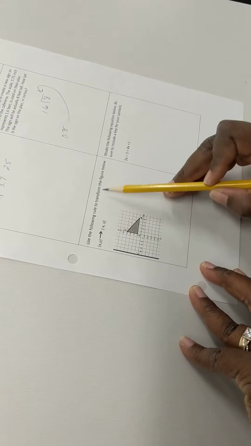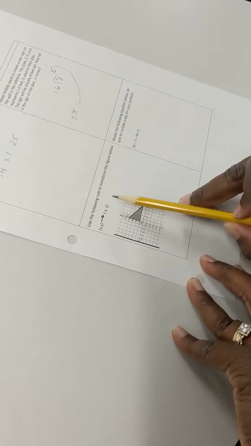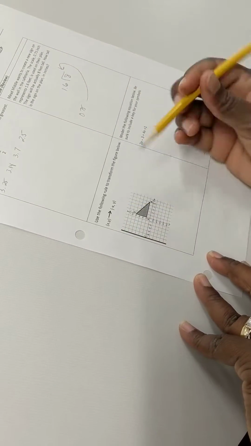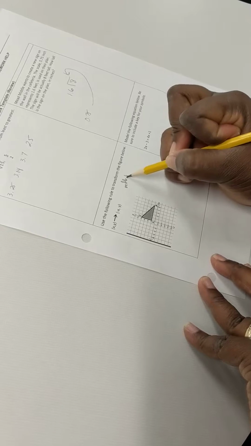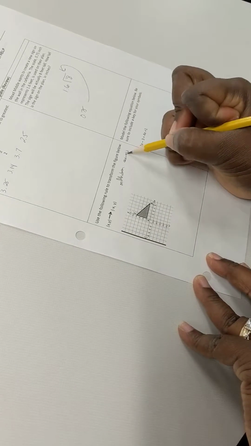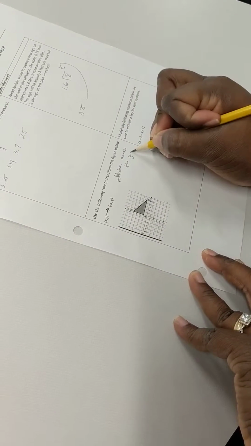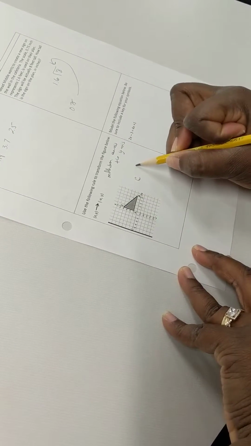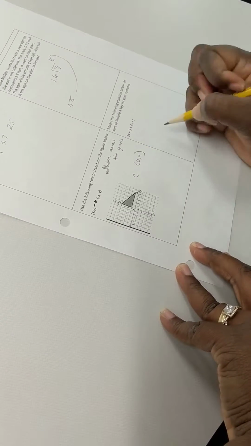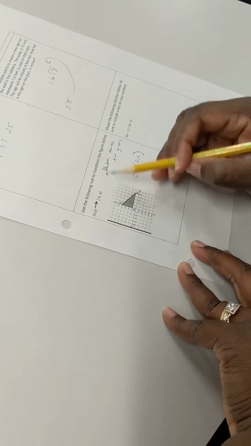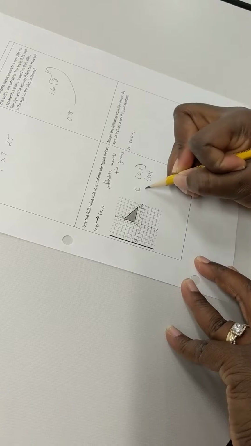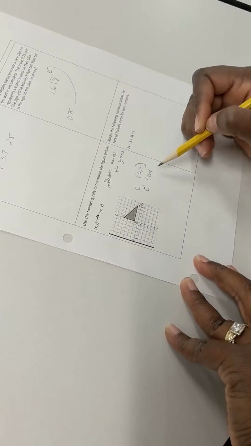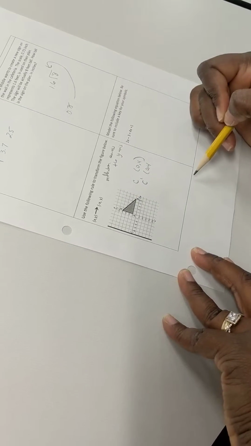I want to use the following rule to transform the figure below. So I have to look at it and notice if it's (x, y) becomes (negative x, y), that is a reflection across the y-axis. And if I just take one point, so point C is (0, 4), and I change that to (negative x, y), it's still (0, 4). So that's where C prime will be. And I want to do that for all the points.